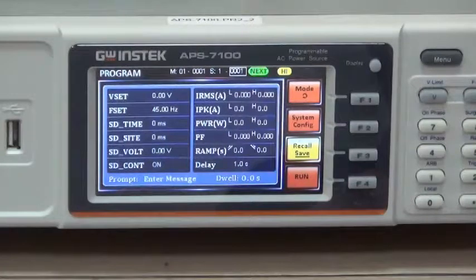Next, set power supply output conditions for program 1 and step 1. Turn knob to V set. Press Enter. Input 2, 4. Press Enter to set 24 volt output for step 1.